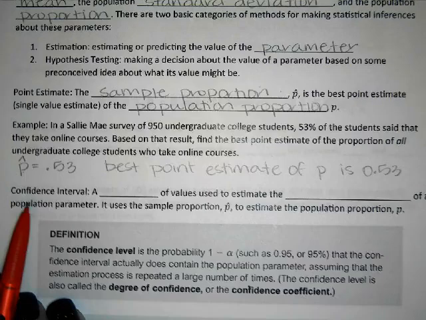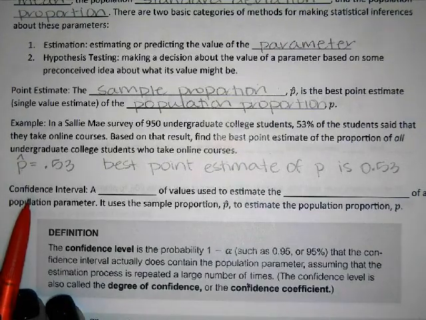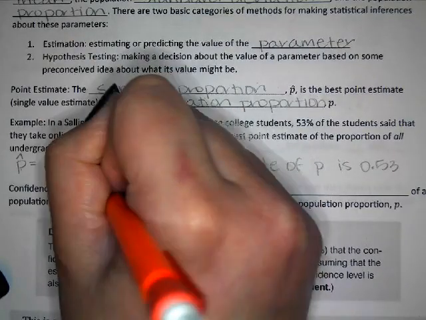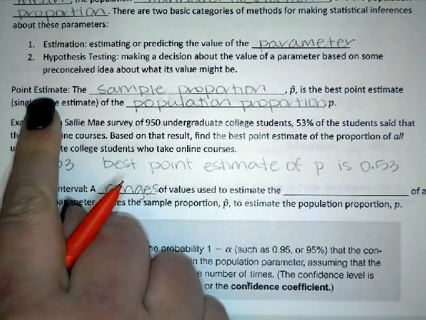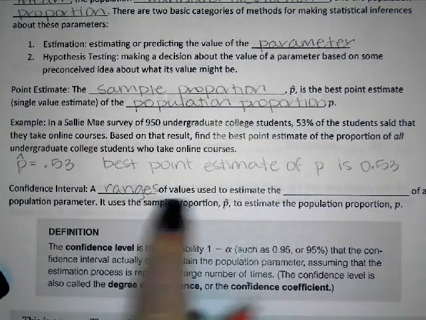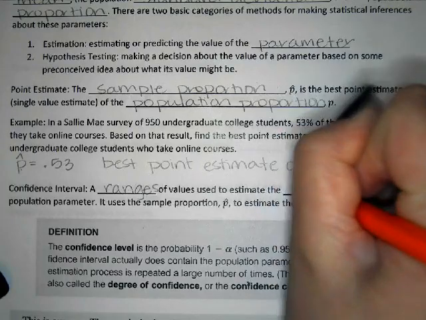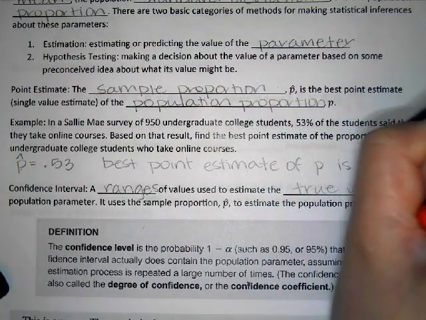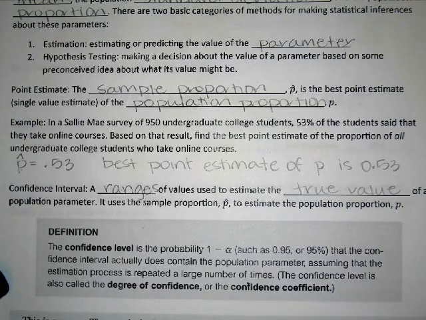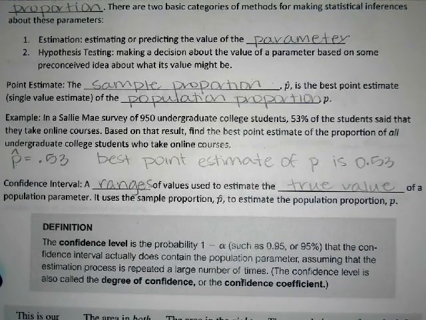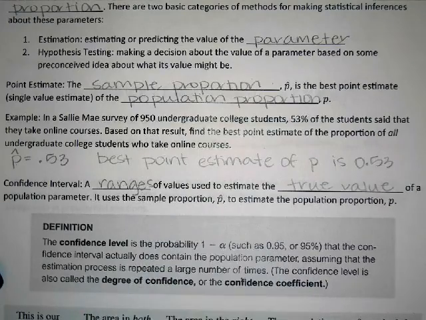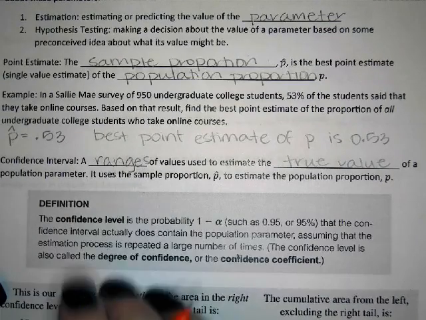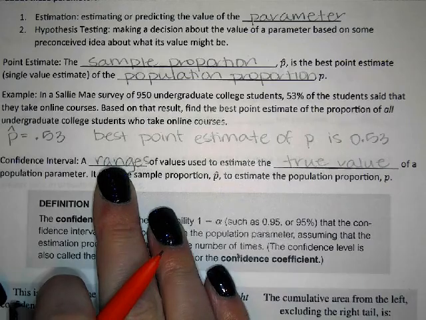Another way we can make estimates is by using confidence intervals. And confidence intervals are ranges of numbers. So not just one specific number, like a best point estimate, but a range of values that is used to estimate the true value of a population parameter. It uses the sample proportion p hat to estimate the population proportion p. So similarly, we're going to use p hat, but we're also going to pull in some other information that we're talking about in a second so we can have a range of answers.